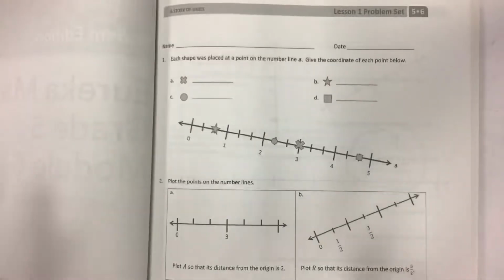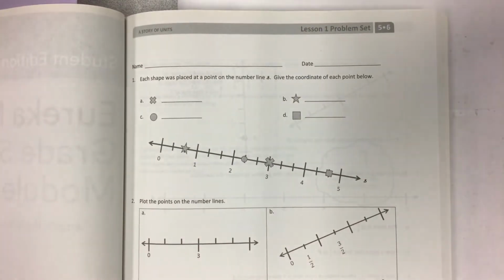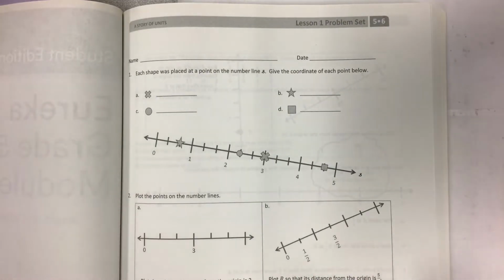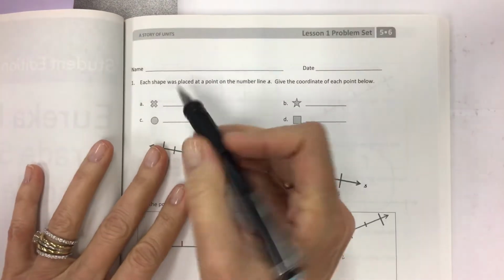Okay, digging down. Now, what does that have to do with the book? Not much. Fortunately, this lesson goes pretty quickly. But they may say, oh, take your special paper. Okay, so let's jump in.